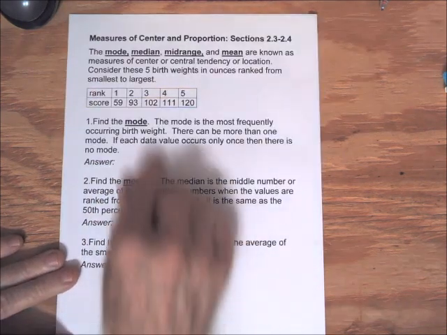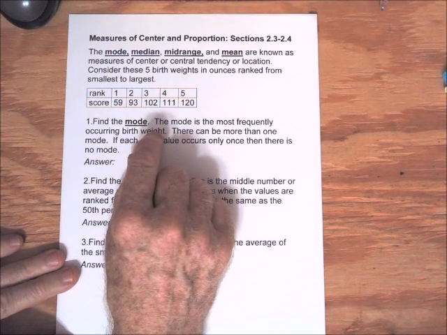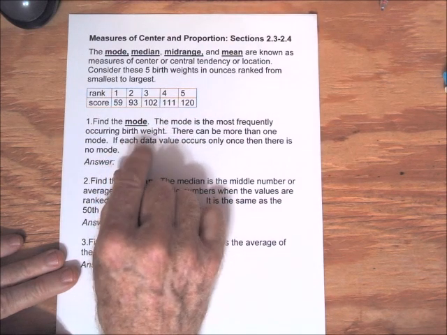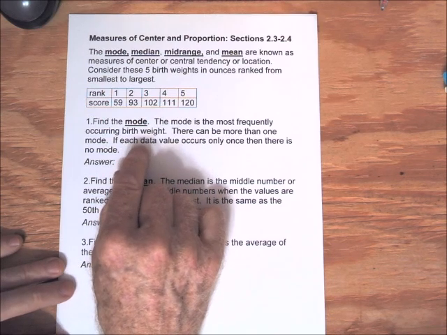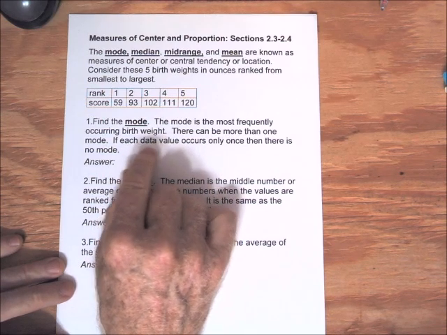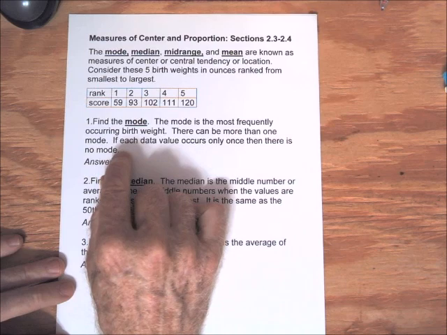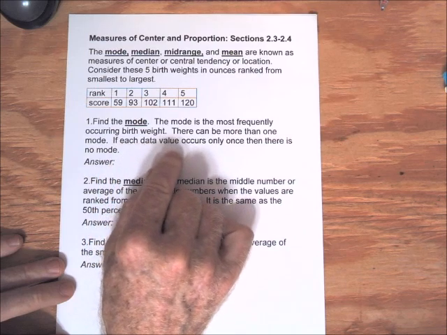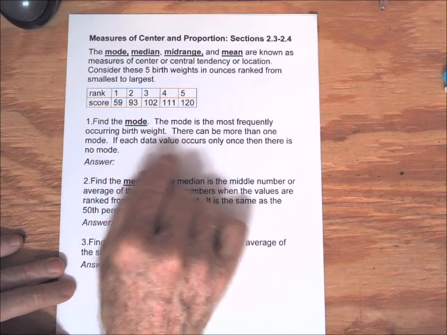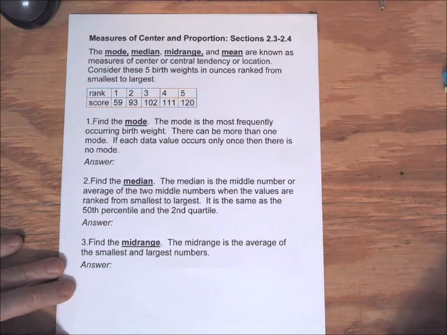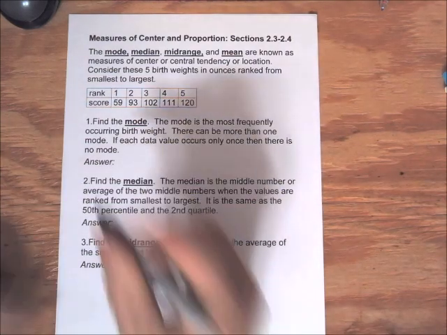So the measures of central tendency: mode, median, mid-range, and mean. The mode is the most frequently occurring birth weight. There can be more than one mode. If each data value occurs exactly once, then there is no mode. So the answer here would be no mode.